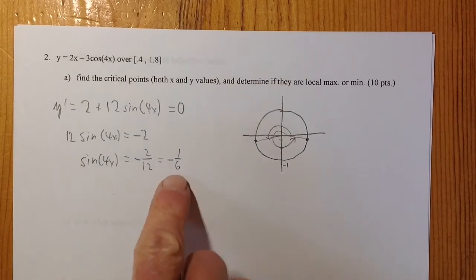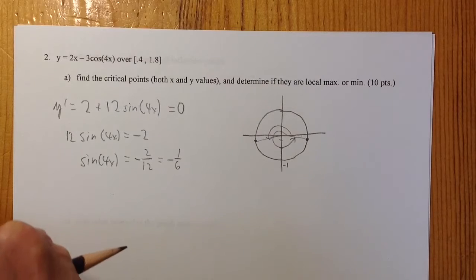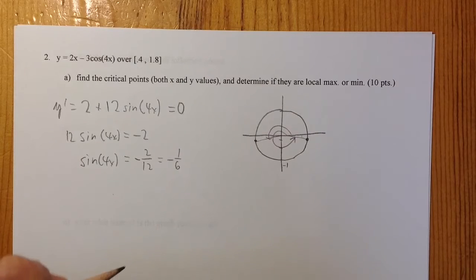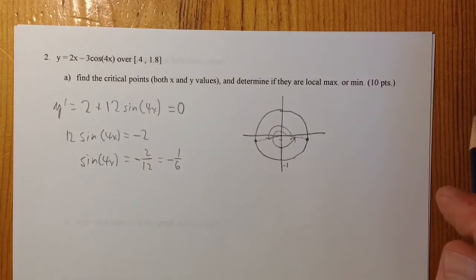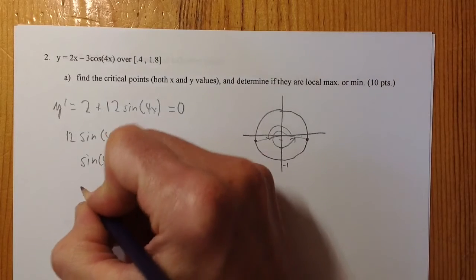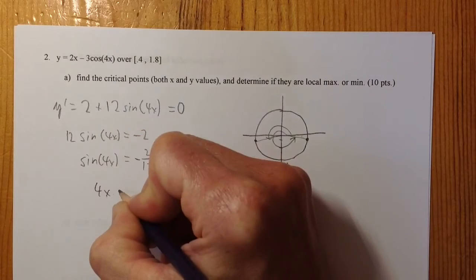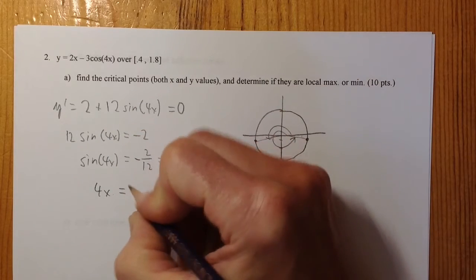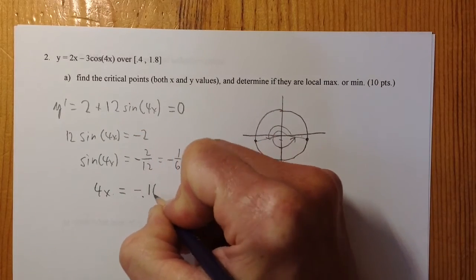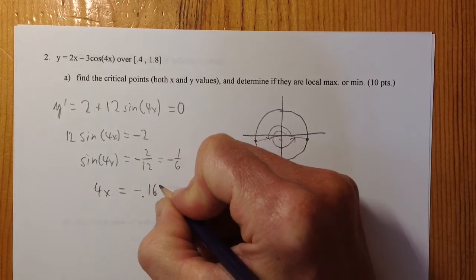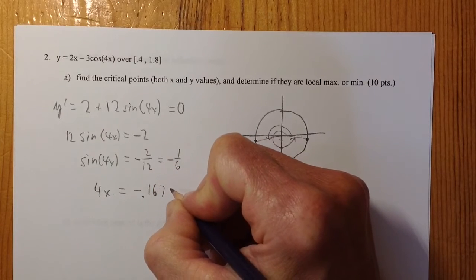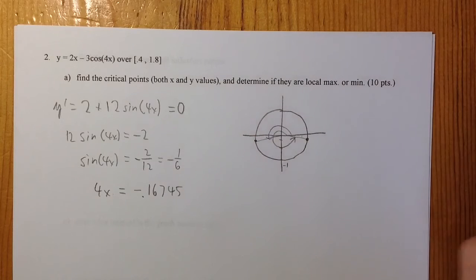So I'm going to do inverse sine of negative 1/6, so 1 divided by 6, negative, inverse sine, and I get 0.16744. This is terrible, it doesn't get small very fast. Okay, so 4x then is equal to negative 0.16745. Let's keep lots of decimal places. Okay, that's what 4x is equal to.